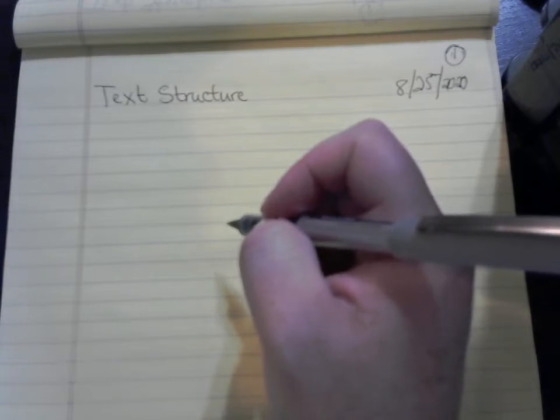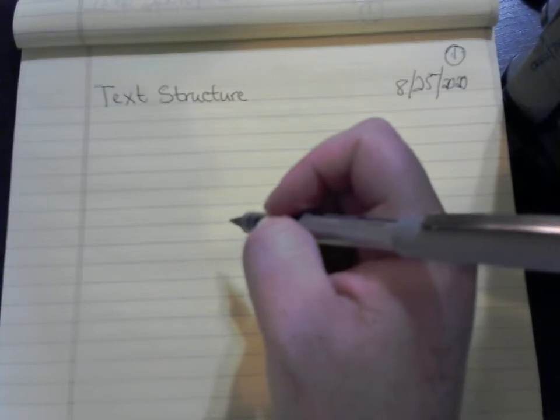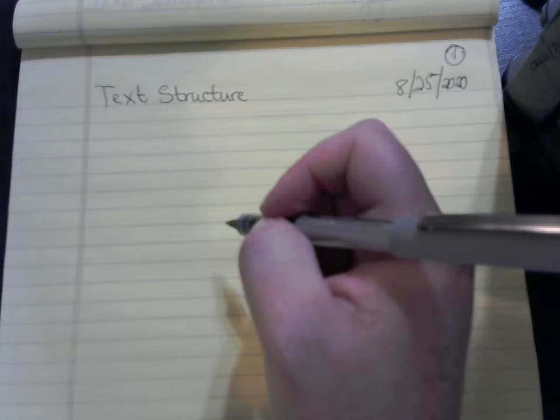On Tuesday, we talked about what text structure was and the purpose of it. We talked about how text structure was the way an author arranged a text in order for a reader to better comprehend whatever point they were trying to get across, and that each text structure was specific to the purpose for that particular point. And on Tuesday, we talked about how there were five main text structures.